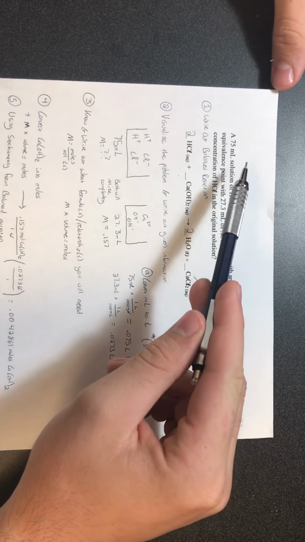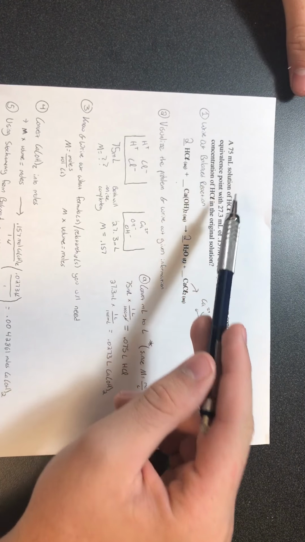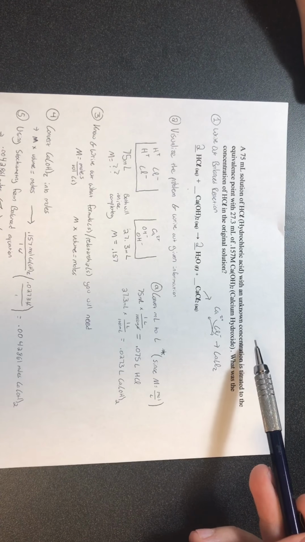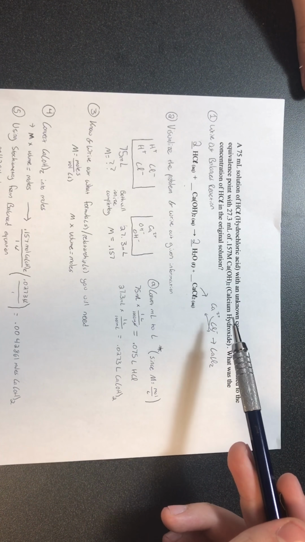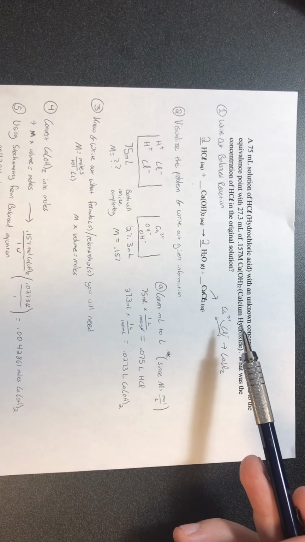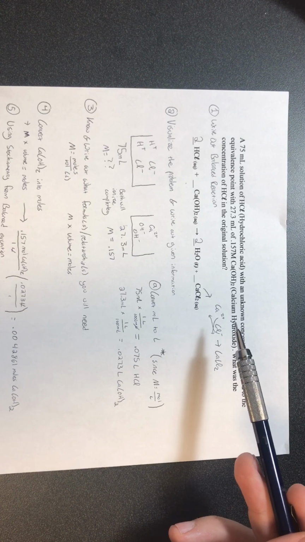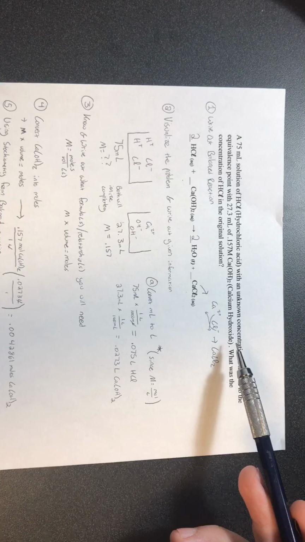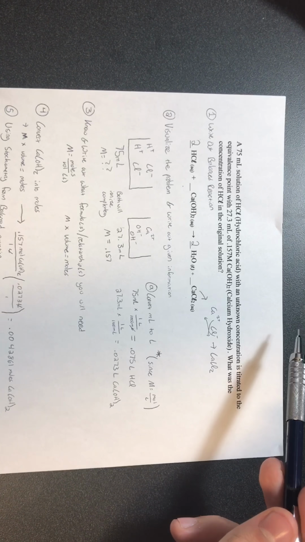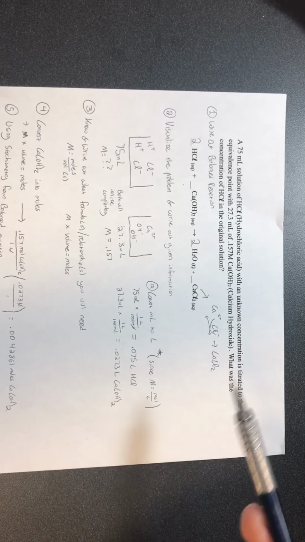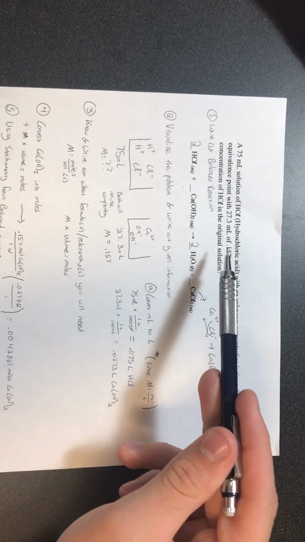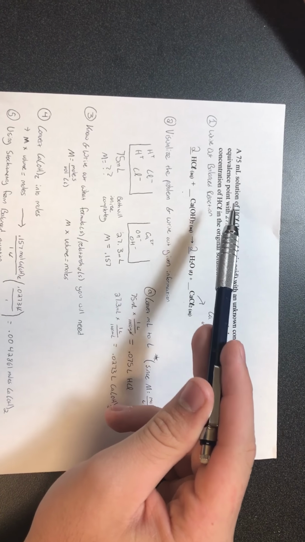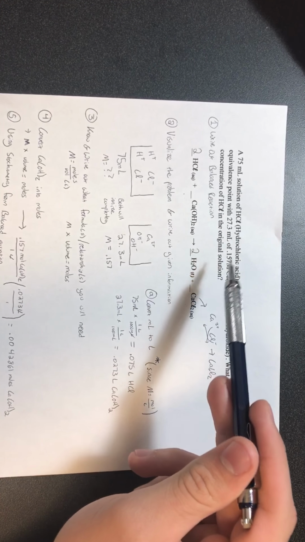So, the problem is a 75 milliliter solution of hydrochloric acid with an unknown concentration is titrated to the equivalence point with 27.3 milliliters of a 0.157 concentration solution of calcium hydroxide. What was the concentration of hydrochloric acid in the original solution? So what we're looking for is the molarity, or concentration, of hydrochloric acid in the original solution.